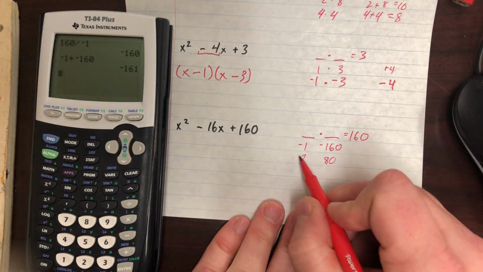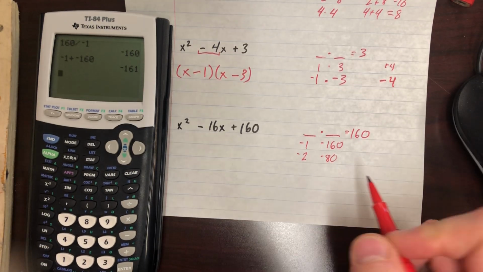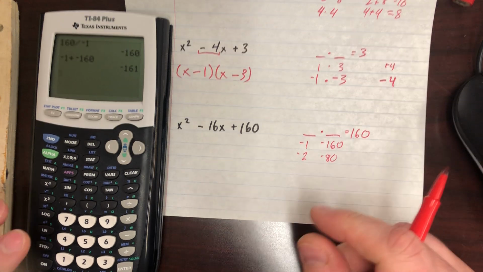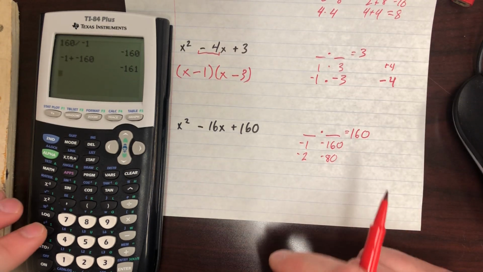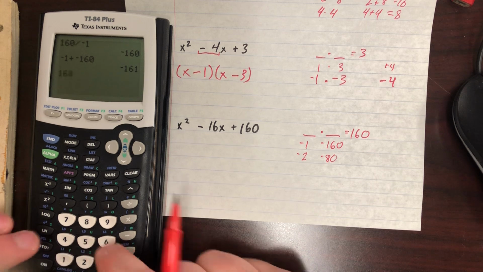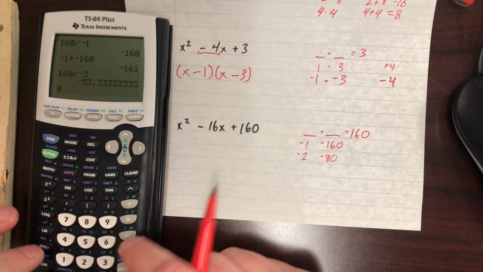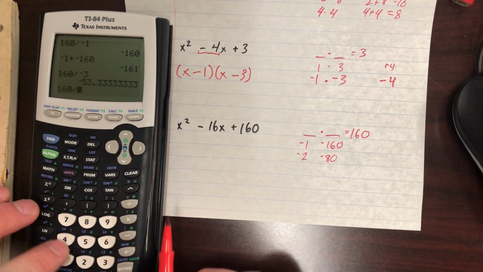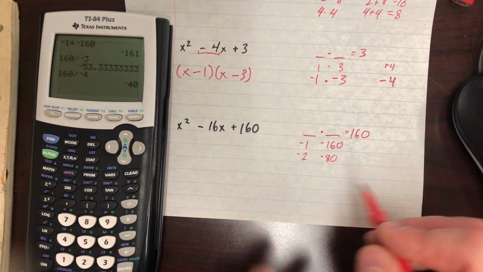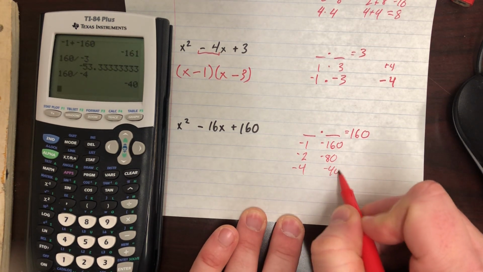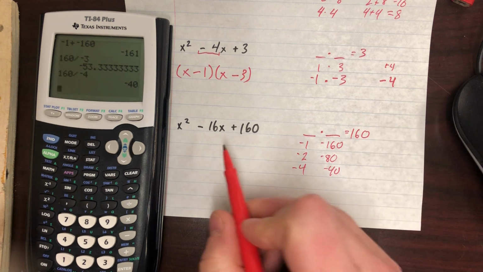Really? -2, -80, -82. That's not -16. Let's see, what about 160 divided by -3? Nope, doesn't go in evenly. 160 divided by -4. Let's see, -4, -40. That's -44.